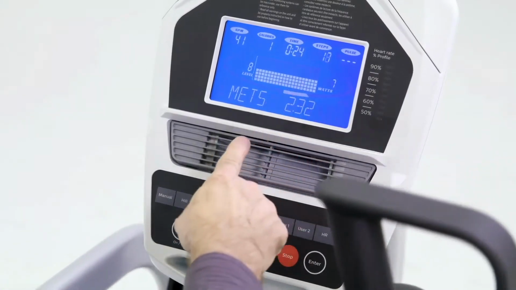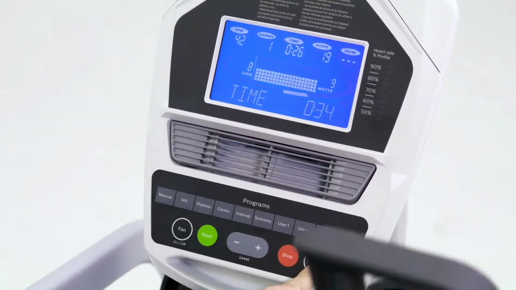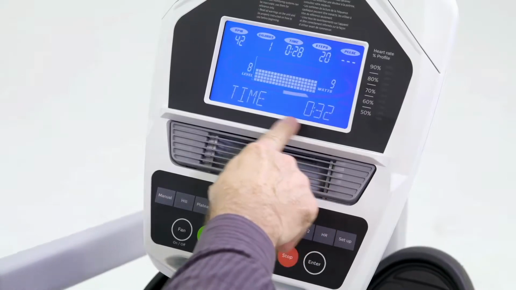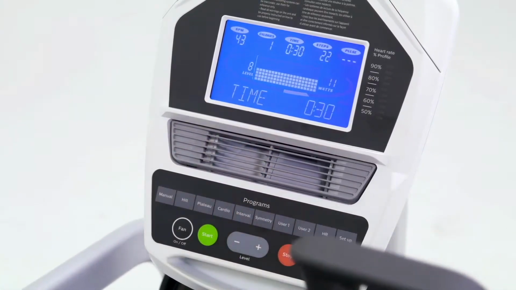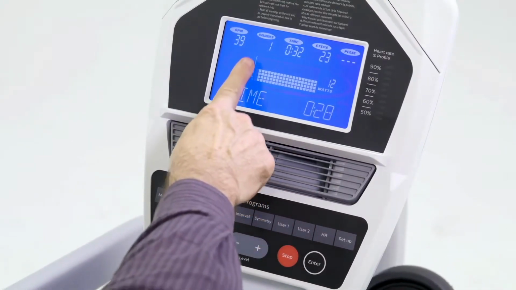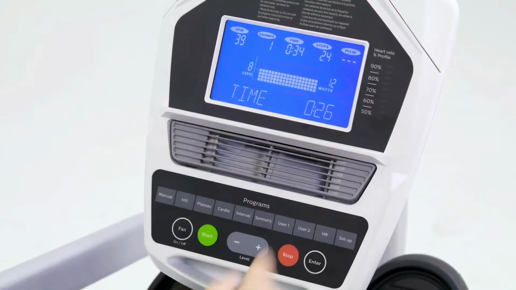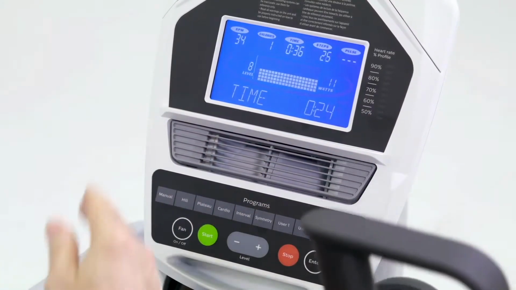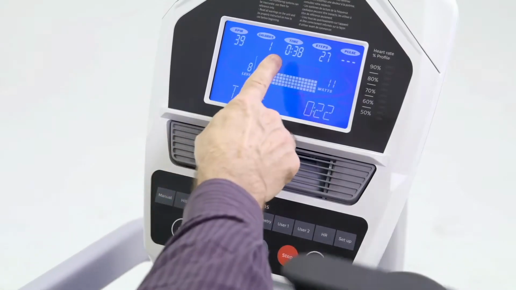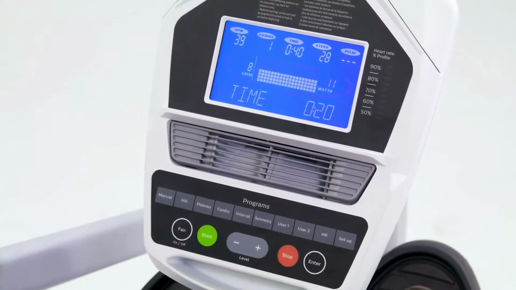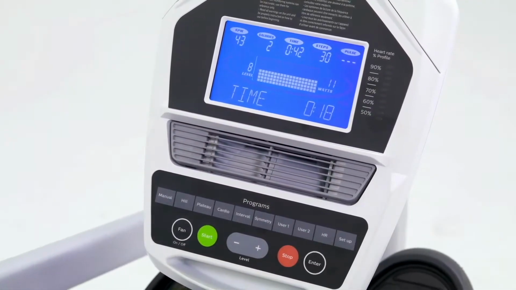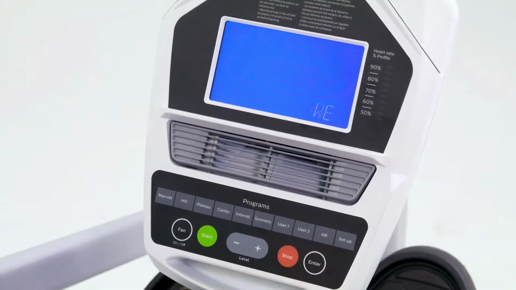And we're getting a total step count. We're getting METs again. And we'll also see now also the segment time, or how many seconds are left in this column. And as you progress through the program, it'll count down each segment. This is a total time of the program. Those are the main features of the seated stepper.